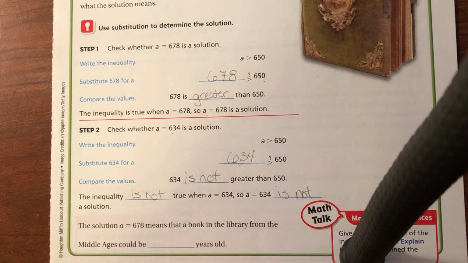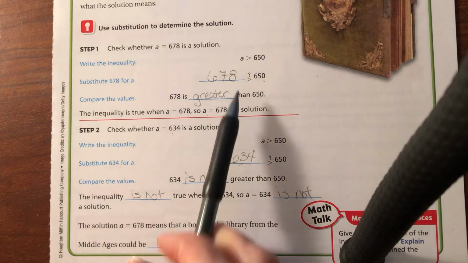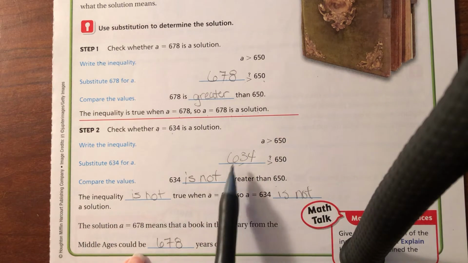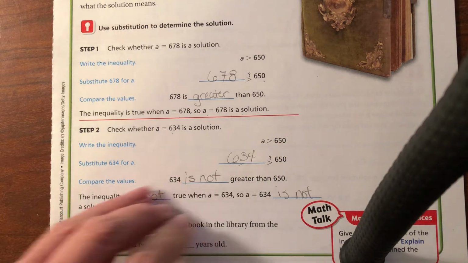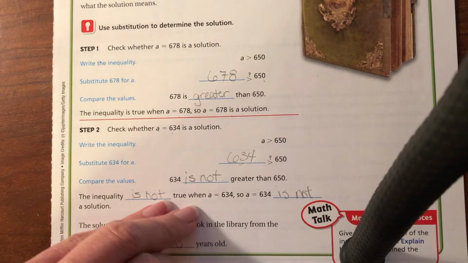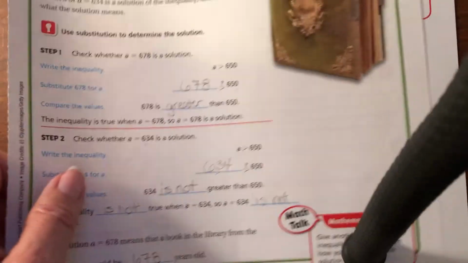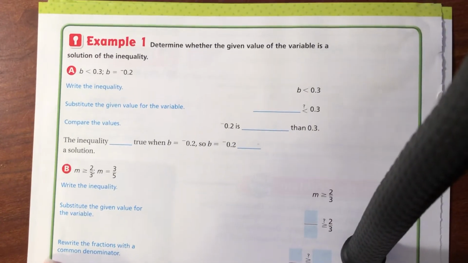a solution. The solution, 678, means that the book in the library from the Middle Ages could be 678 years old. So that one is a possibility because it is greater than 650. This one was written after that time period, therefore it is not a solution. Okay, so let's try a couple more till we get the concept.